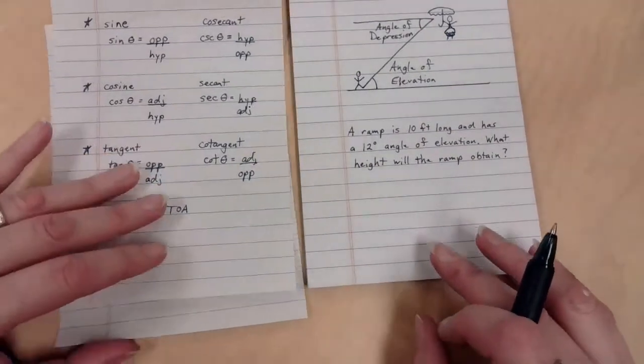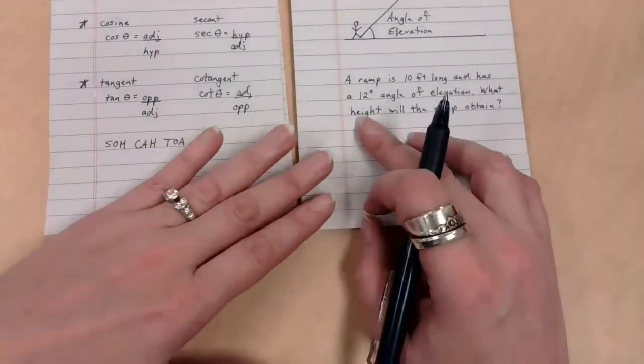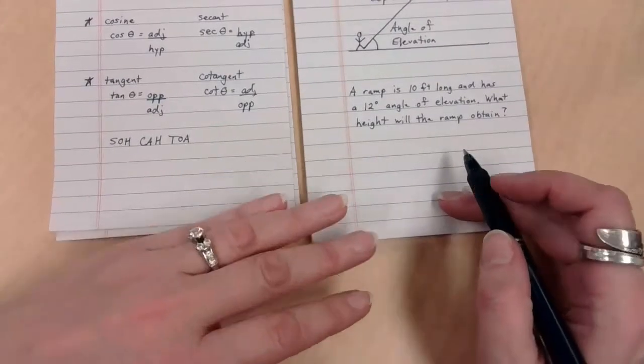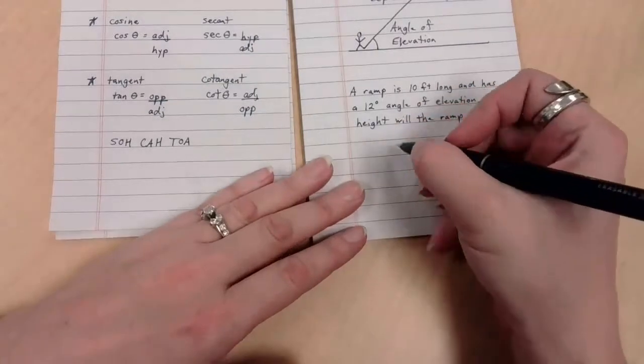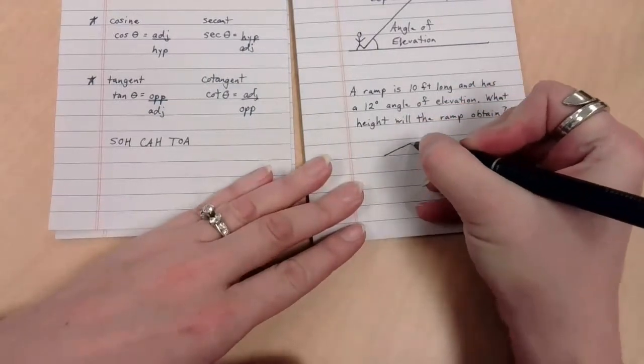Oh, look. A ramp is 10 feet long and has a 12-degree, ooh, we actually have a measurement this time, a 12-degree angle of elevation. What height will the ramp obtain? That sounds like a triangle to me. Imagine that. So here's a delightful triangle.